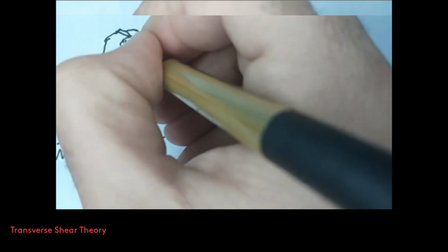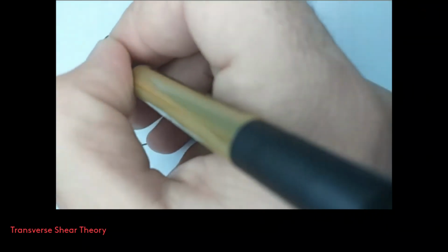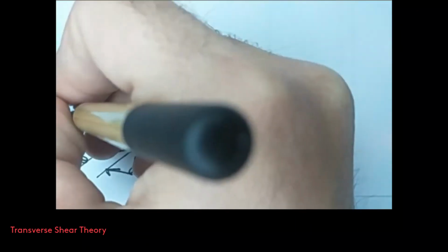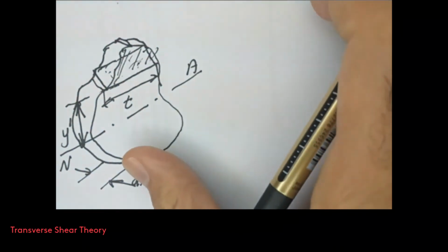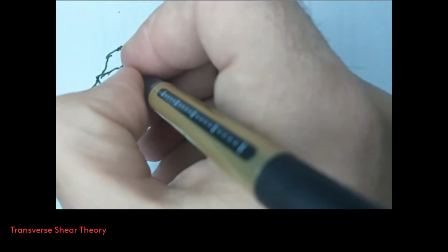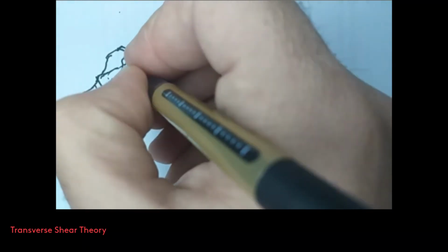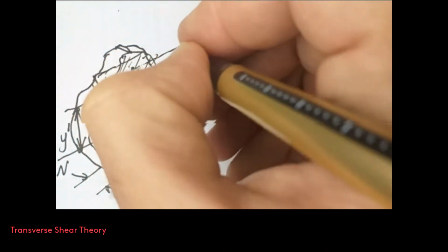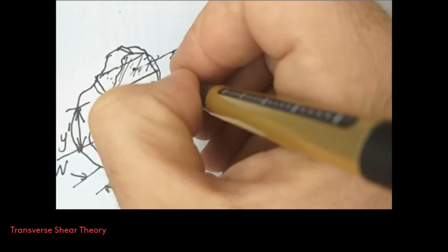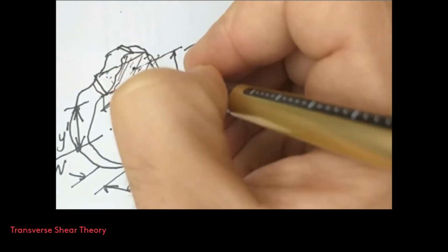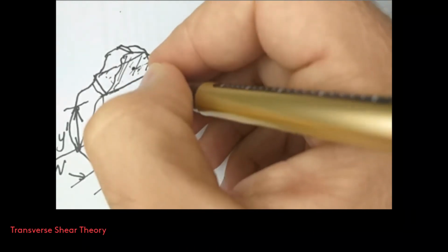So we made a cut, and this is y prime, and the center of gravity of the area above this cut is y prime bar, and the thickness is t.